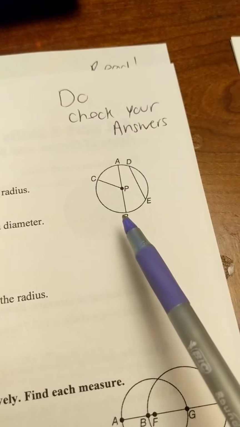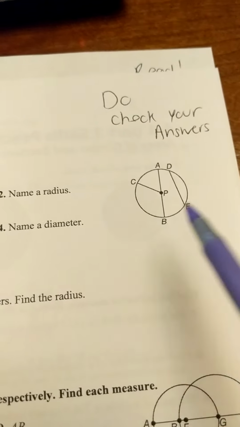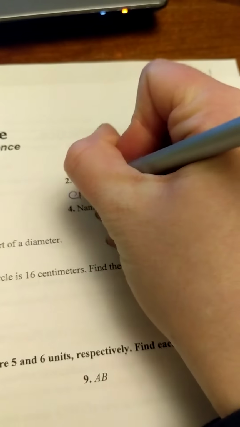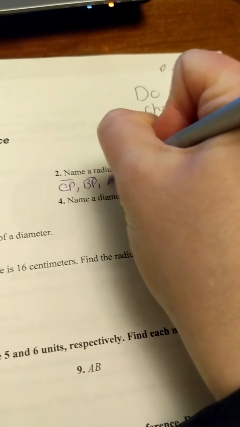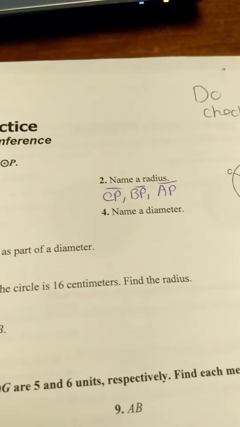Number 2, it says to name a radius. So we will look at this picture here, and we can remember that the word radius means that we're going from the center to the outside. There's a couple different ones that we can choose from. We can choose CP, BP, or AP. So you can either just put one of those or all three, that's fine.